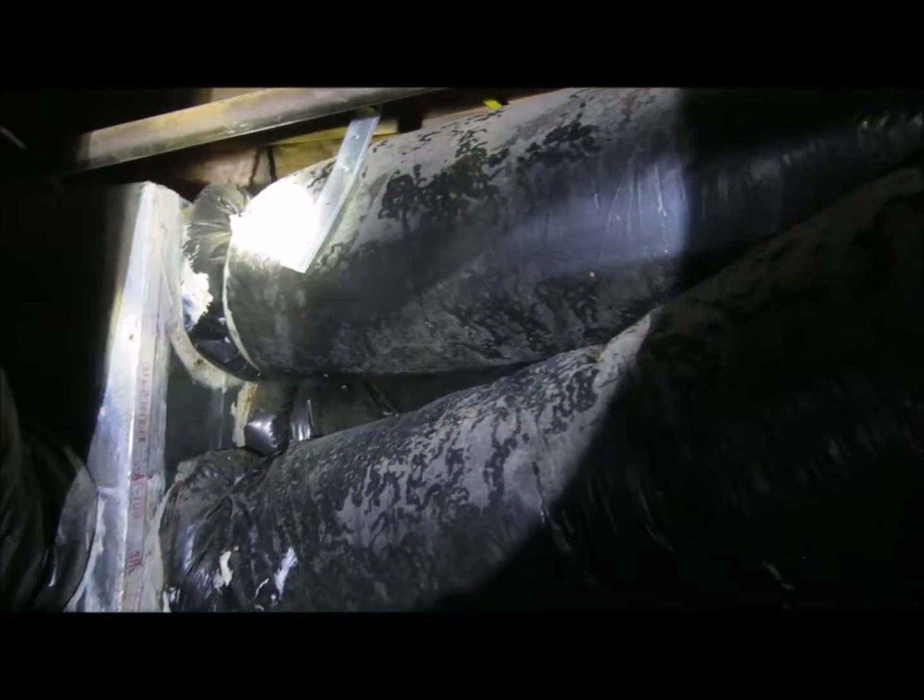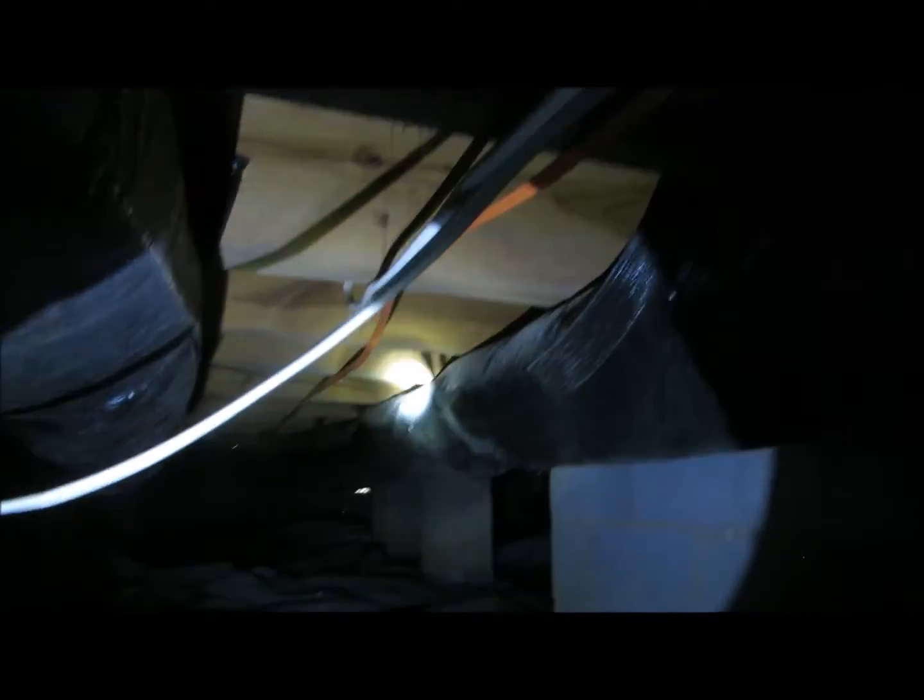Here's another area where you have extensive mold growth on the ducts that's being eaten by the insects. Guess we're grateful for that. And then some mold growth up on the subfloor. And again, areas where there's no insulation in the floor at all.